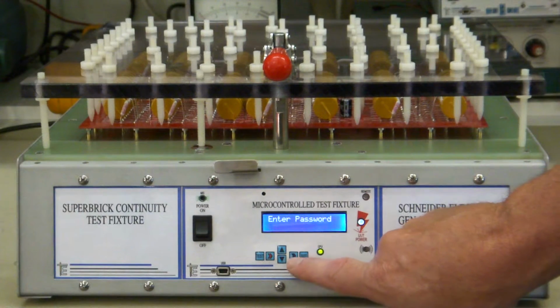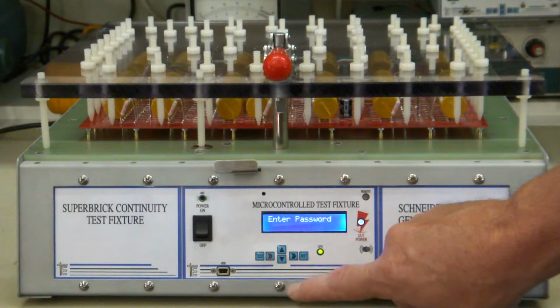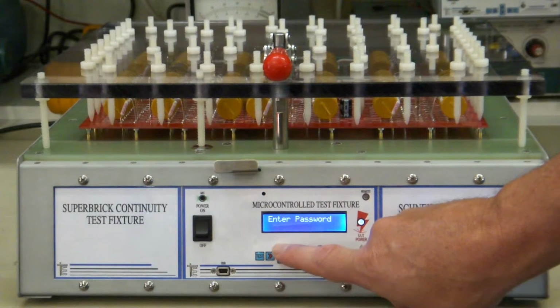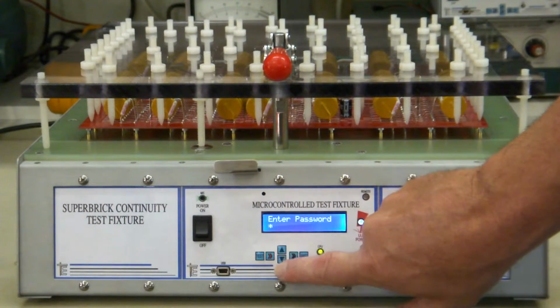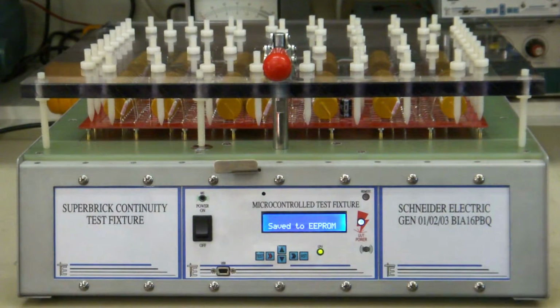So let's save preferences. Now, it makes sure that you really want to save preferences by forcing you to enter a password. The password is up, down, over, and then it'll be saved to EEPROM. So now when you turn power off and power back on again, all your preferences have been saved.